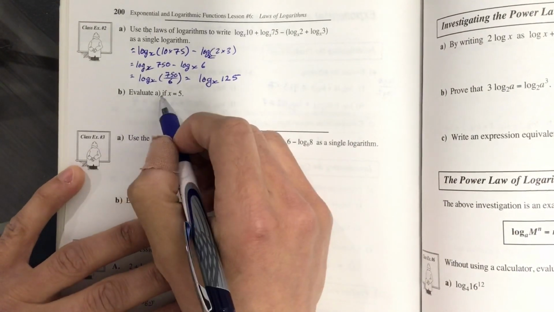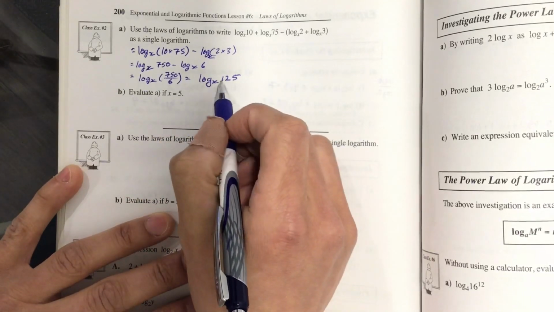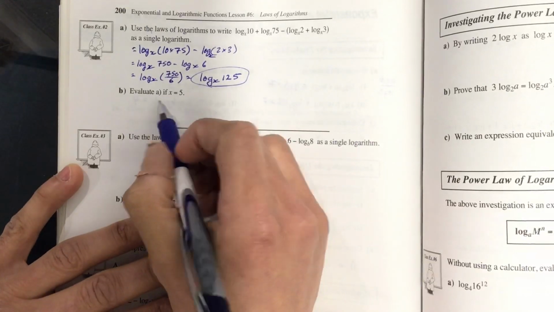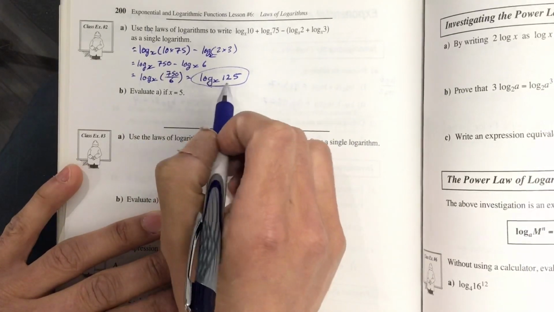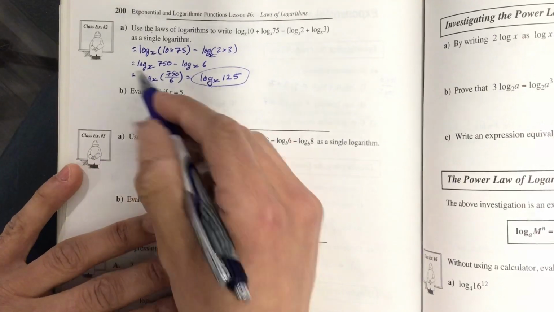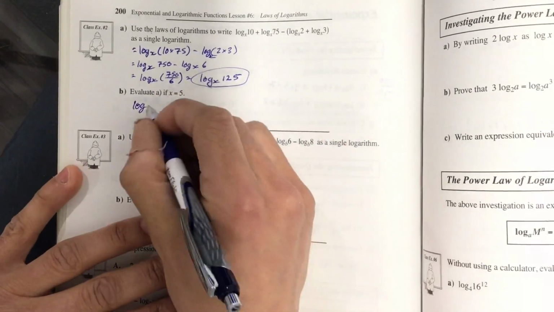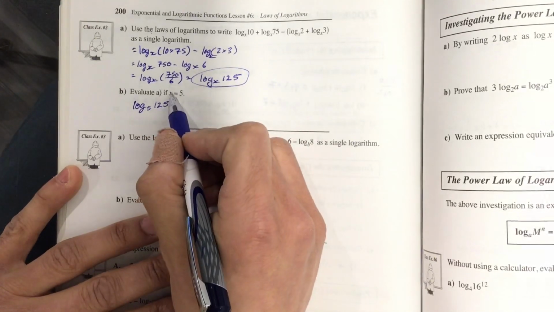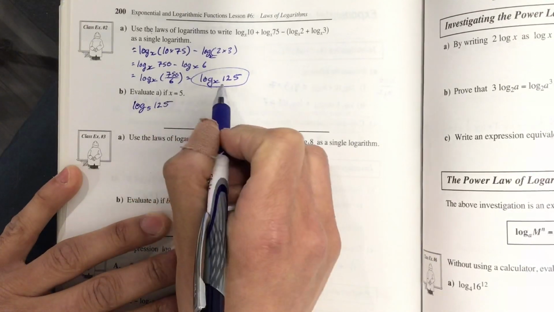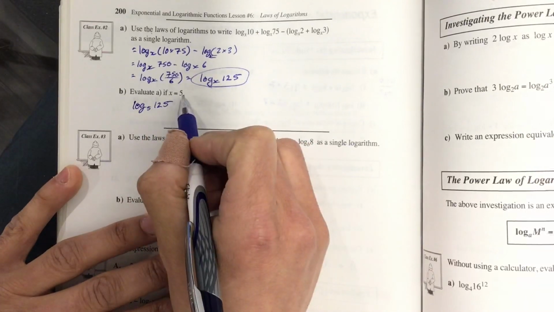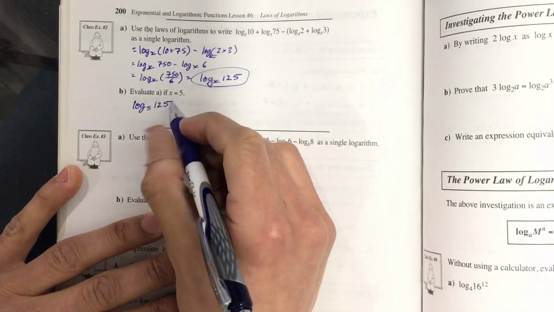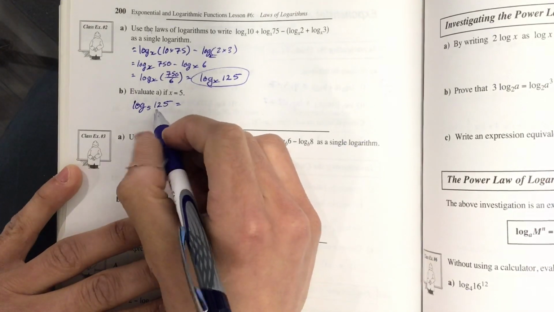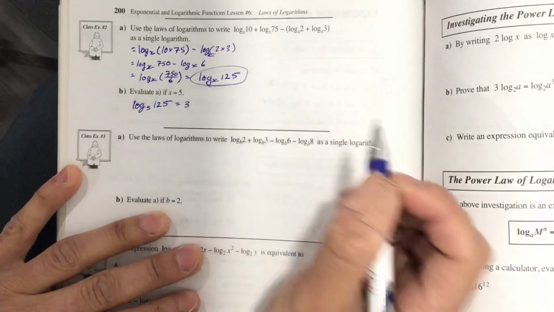Now part B here, and this is the single logarithm that we're looking for. With part B, we want to evaluate this answer in A if x is equal to 5. So log 5 of 125. What I did here was I substituted my value of x with 5, since x is equal to 5. This is equal to, well, 5 to the power of what would equal 125? The answer here is 3.